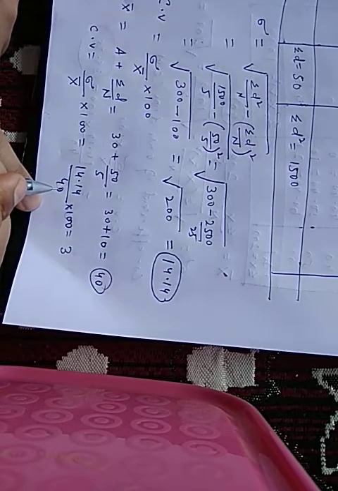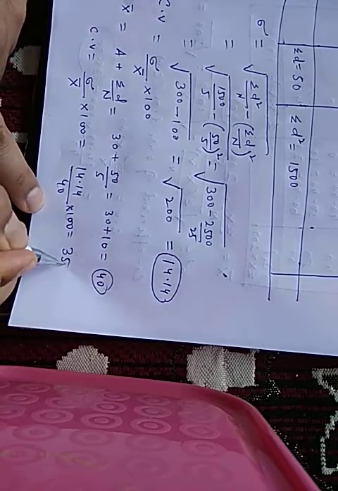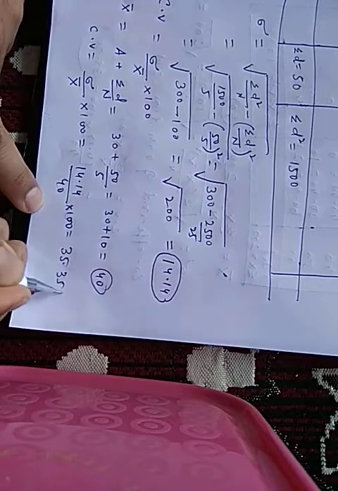By doing this on a calculator, we will get the value equal to 35.35. This is how we calculate the value of standard deviation and coefficient of variation in case of individual series. I hope you have got it. Thanks.